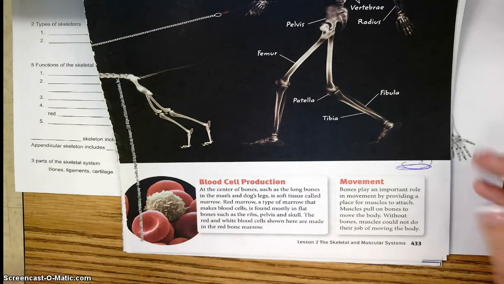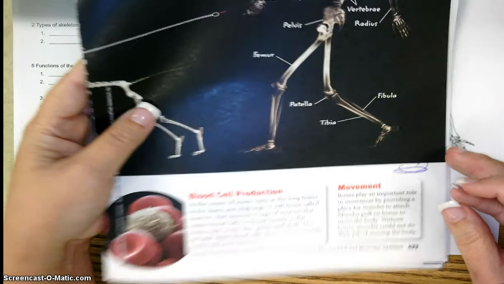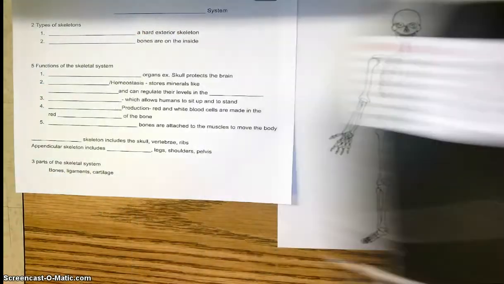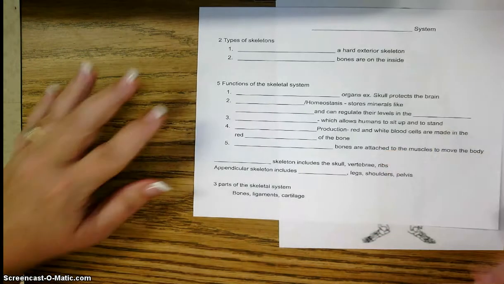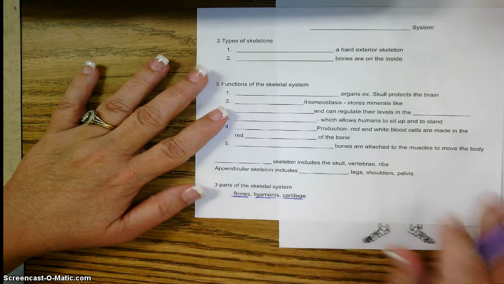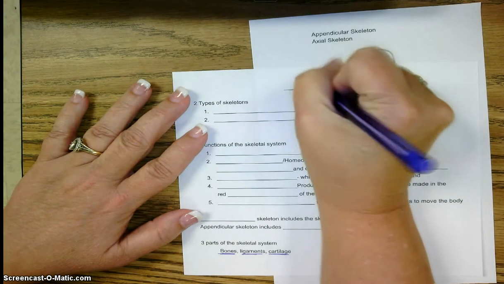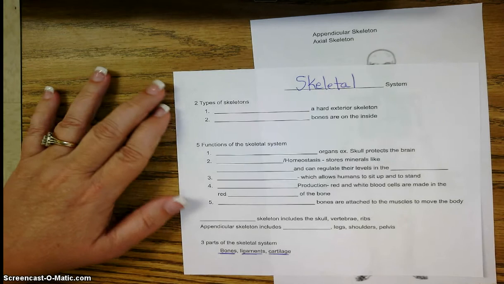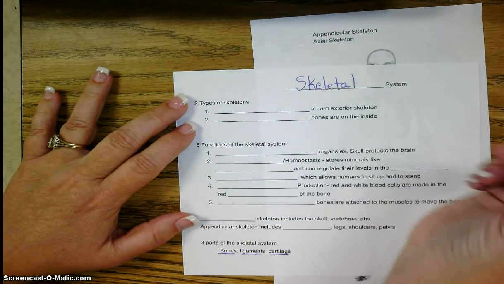So if we were to talk about the main parts or the components of the skeletal system, we would say that the three parts are bones, ligaments, and cartilage. So this is the skeletal system, and there are two types of skeletons.